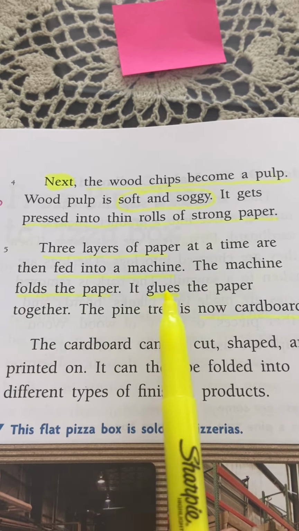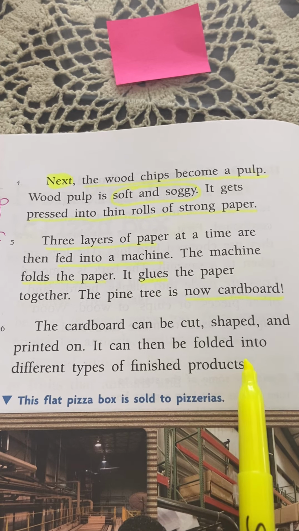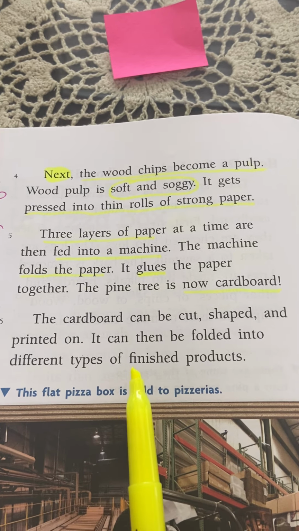The cardboard can be cut, shaped, and printed on. It can then be folded into different types of finished products. Now the cardboard is ready, and then it's sent off, and it could become a pizza box. There's a pizza box.